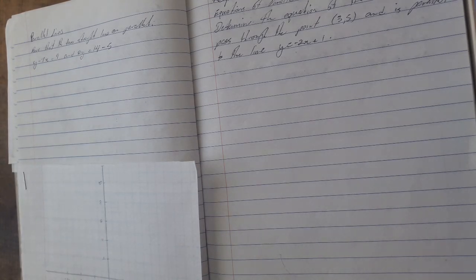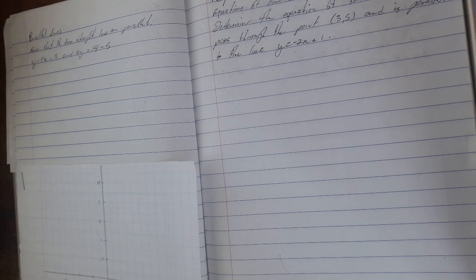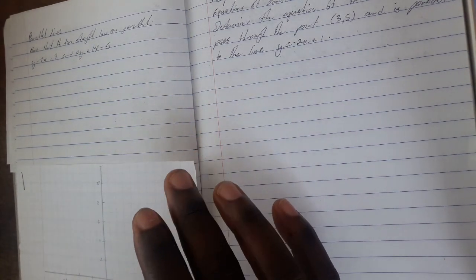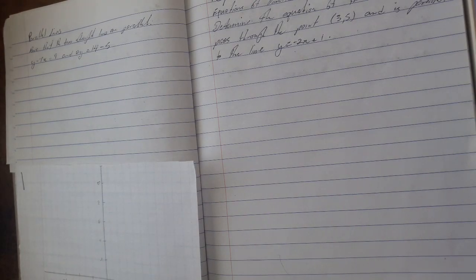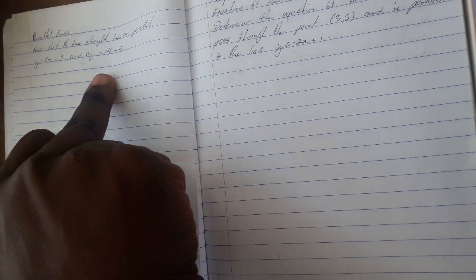Now we look at equation of lines that are parallel. If two lines are parallel, they have the same gradient. So we can prove that these two lines are parallel if they have the same gradient. Alright, so what we're going to do, we're going to find the gradient of these two lines. And if they are the same, the lines are parallel, then we're going to draw those two lines on the Cartesian plane to further prove that the lines are parallel.